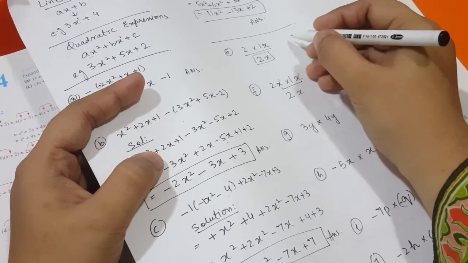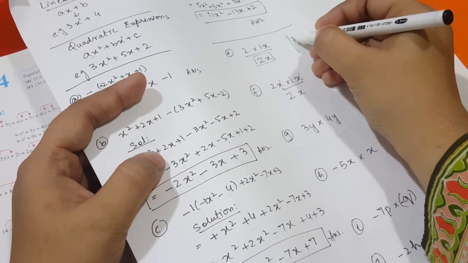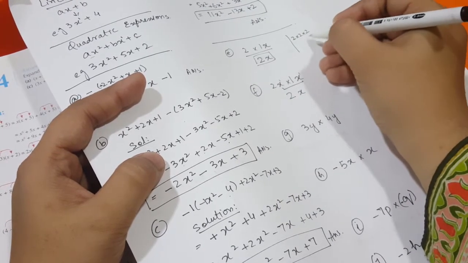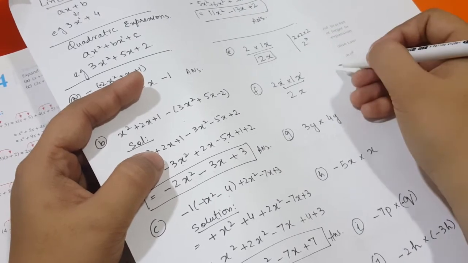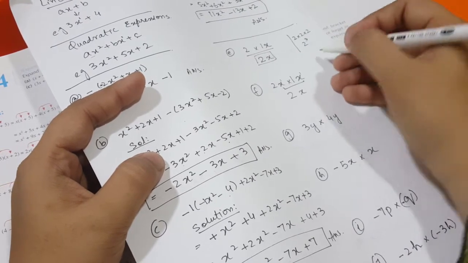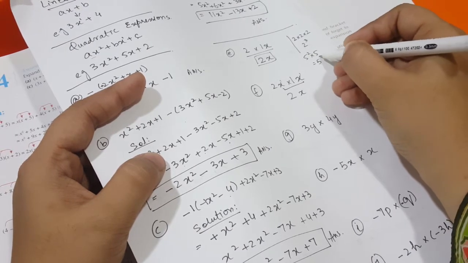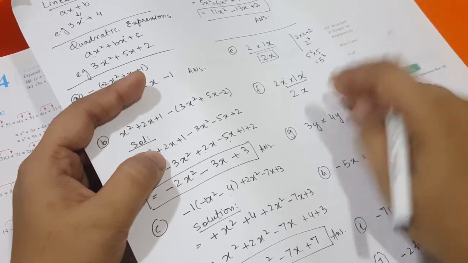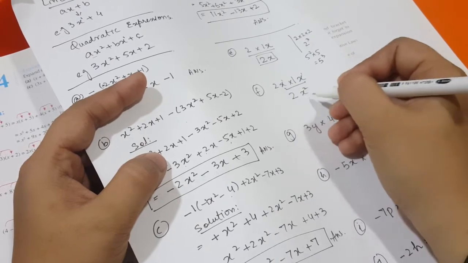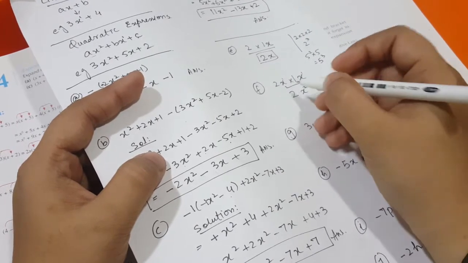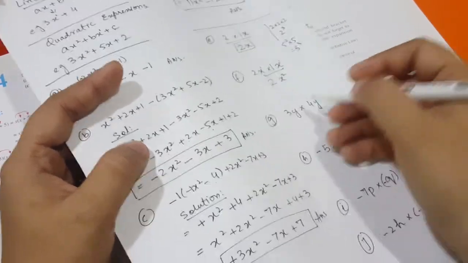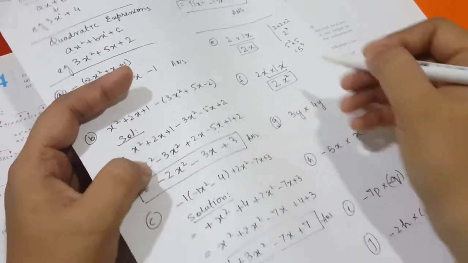What is index notation? Remember, if 2 multiplied by 2 multiplied by 2, I can write it like 2 to the power 3. If it is 5 square multiplied by 5, I can write it as 5 cubed. Got it? So this is the same as that one. It is also like the index notation. So bases are same, power will be added. So this will be your answer.